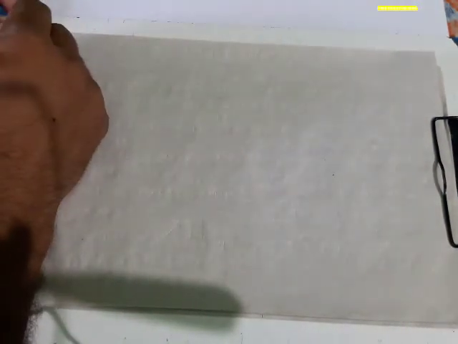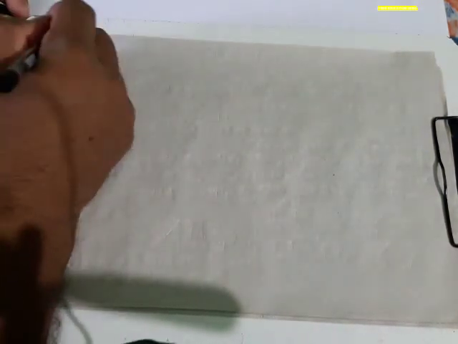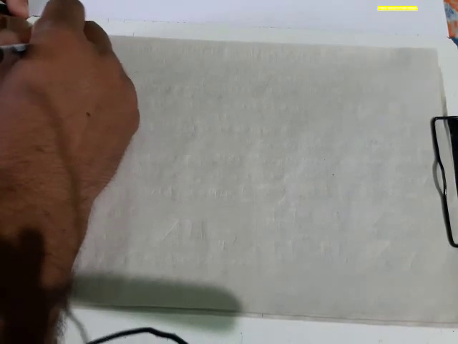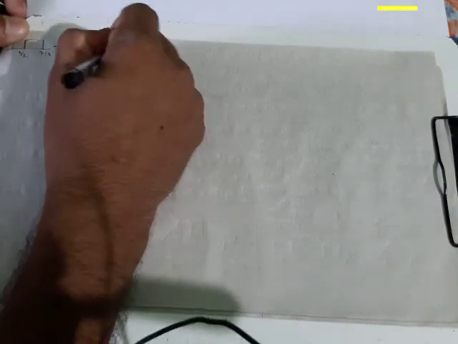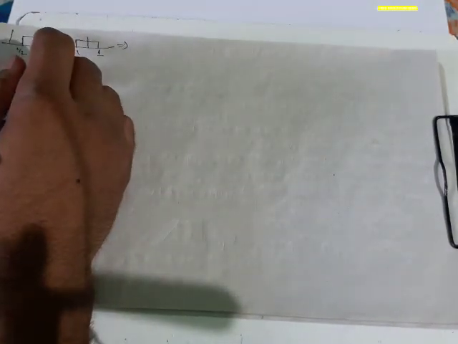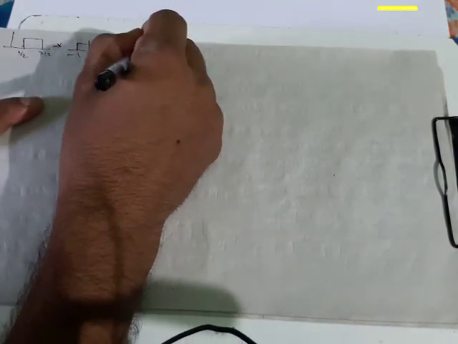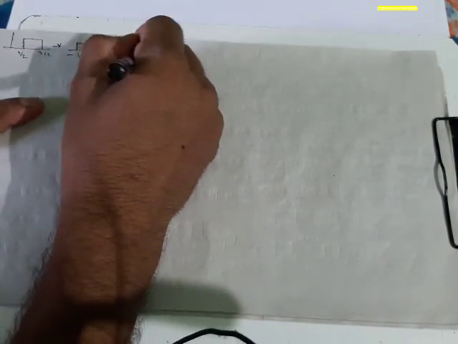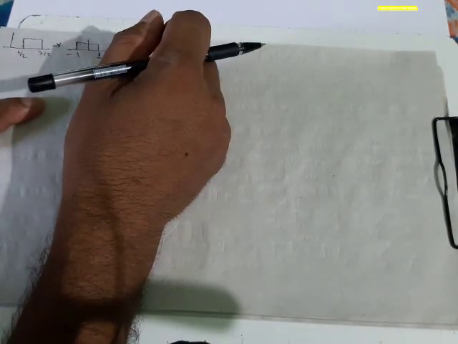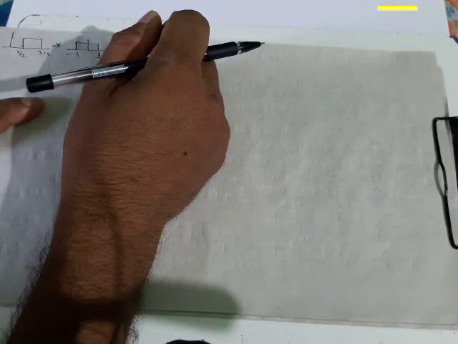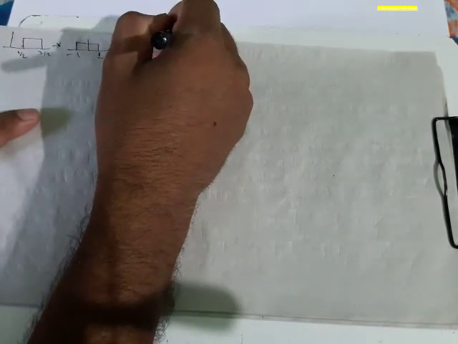Okay, now for this signal we can write u of t minus u of t minus 1, which is 1. So convolution with u of t plus 1 minus u of t minus 1. Okay, so we can write it as minus u of t plus 1 plus 2 u of t minus u of t minus 1, convolution with u of t plus 1.